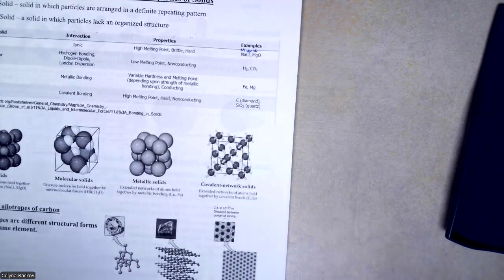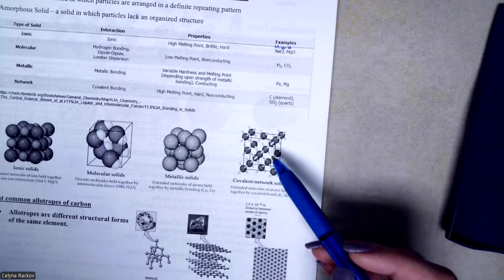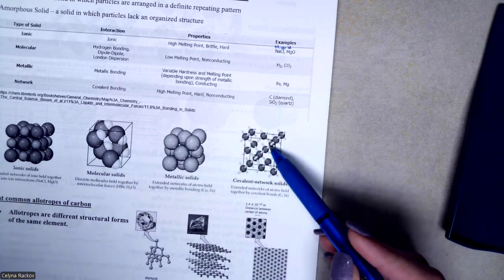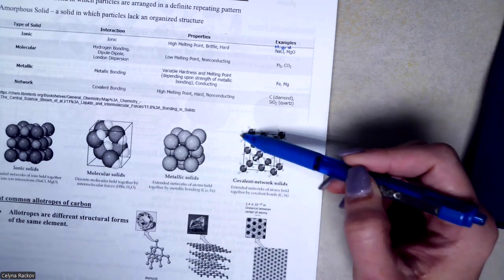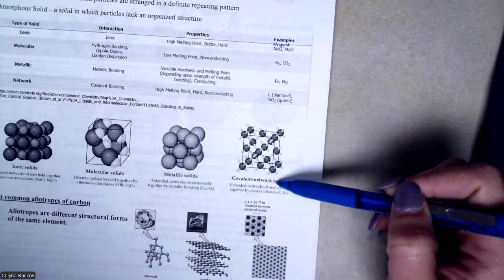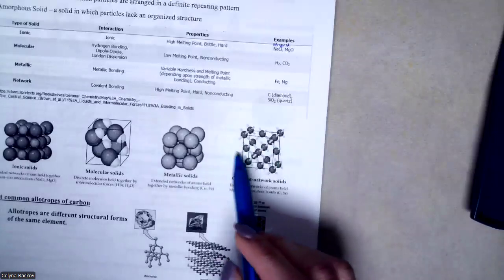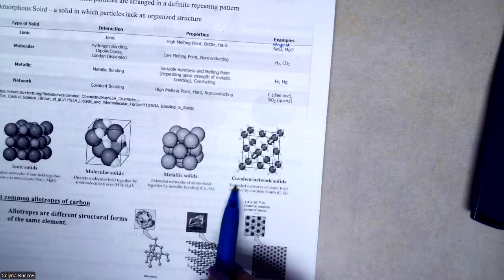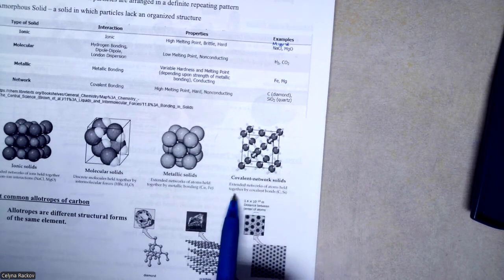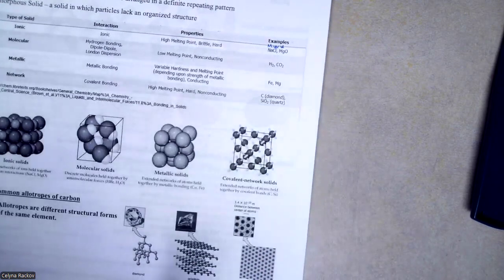This one is going to be new: covalent network solids. You have covalent bonding, but it keeps extending, with more atoms, more bonding, more interactions. So it's a very large structure, a large connection, and we call it a covalent network. They are extended networks of atoms held together by covalent bonds, for example carbon and silicon.